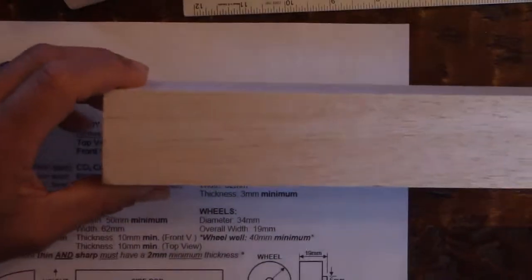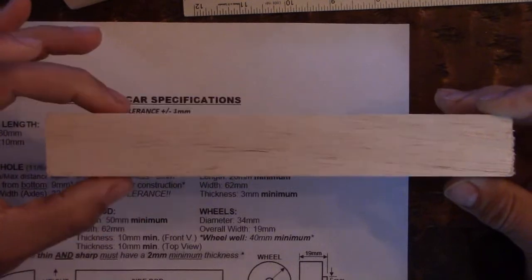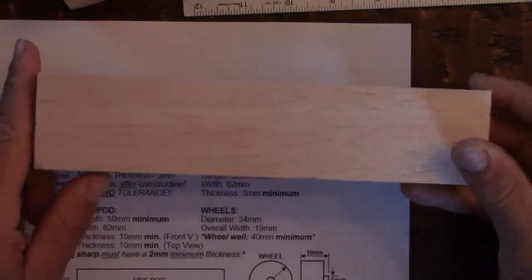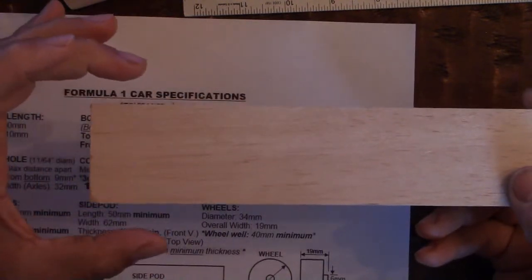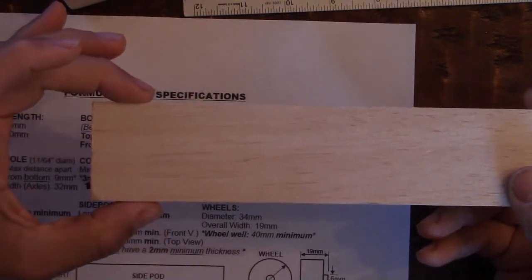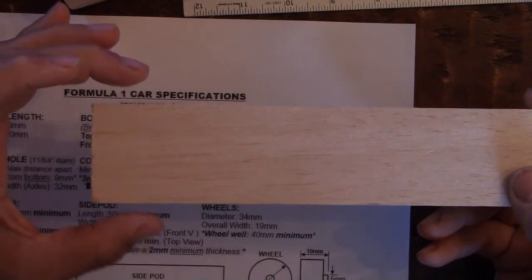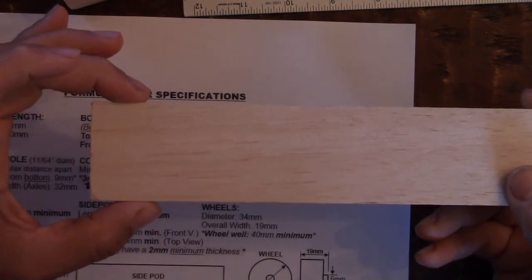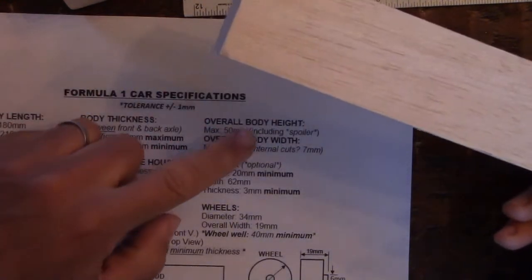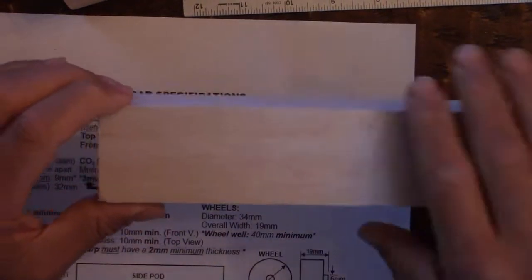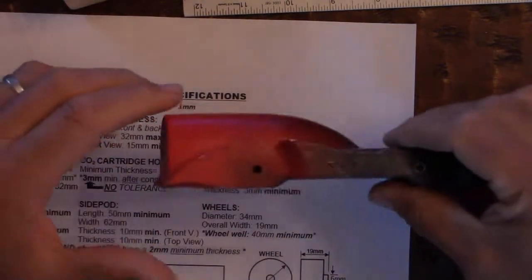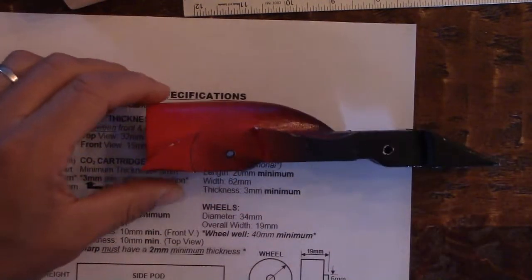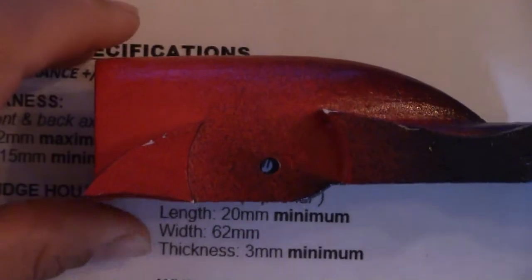So when you are once again given this block of wood for construction, it's already 32 millimeters wide, it's already 210 millimeters long, and you got it, it's already 50 millimeters tall. So you couldn't make a car taller than the block unless you add a spoiler. So let me first start with a car with no spoiler. Let's take this car right here. Once again, no wheels on it, no axles, but we can use this as a good example.